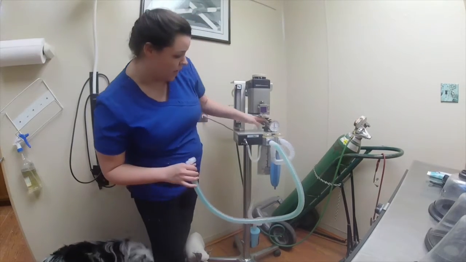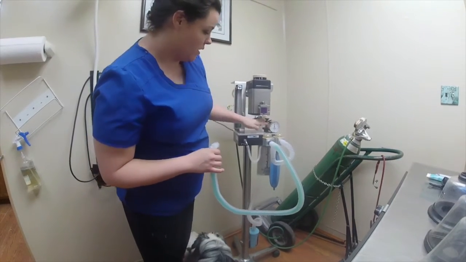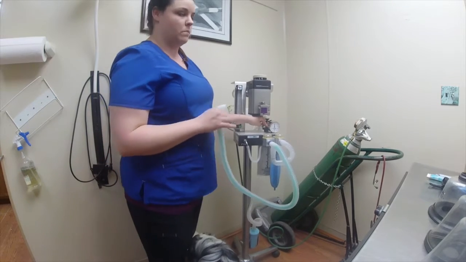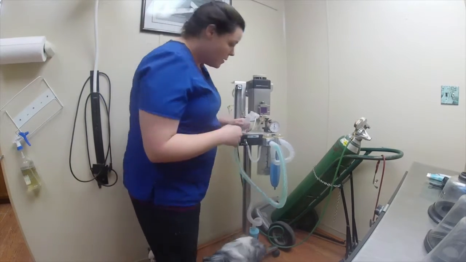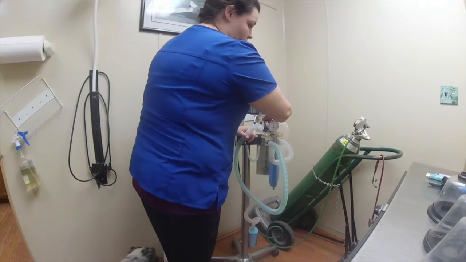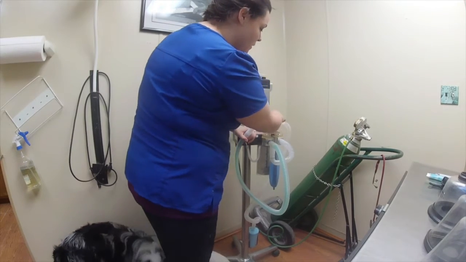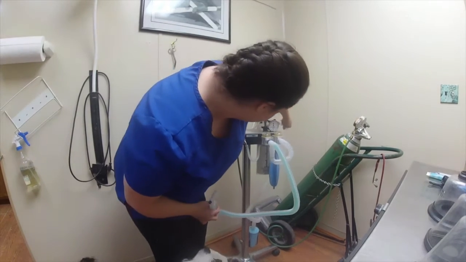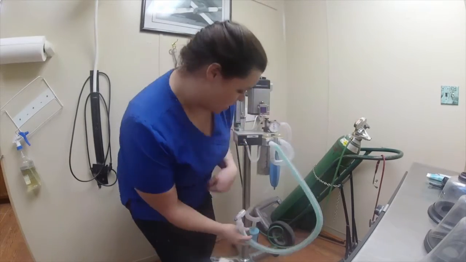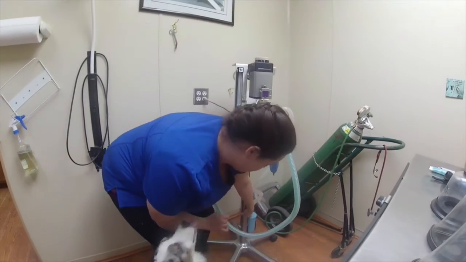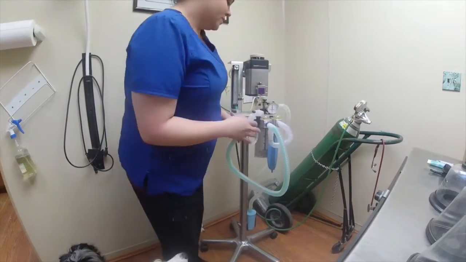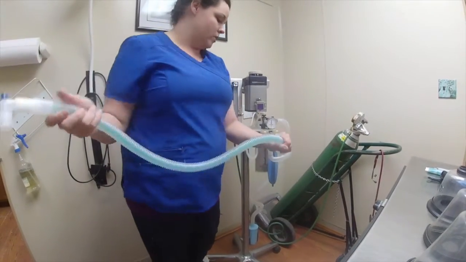We have the screw here that will undo the soda lime canister. Back here is our relief pressure valve, and it connects to our waste container, which is down here. And then we have our tubes.